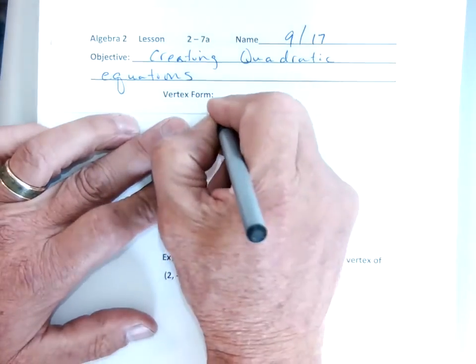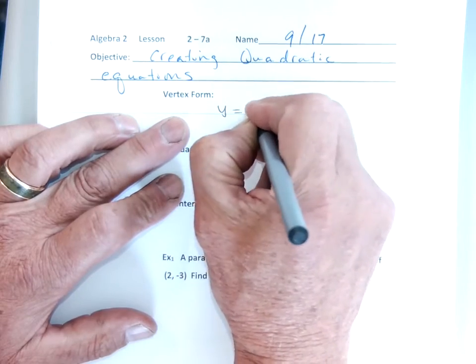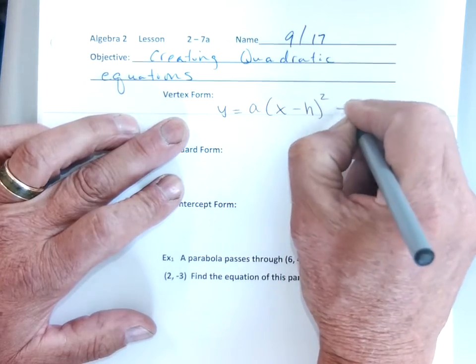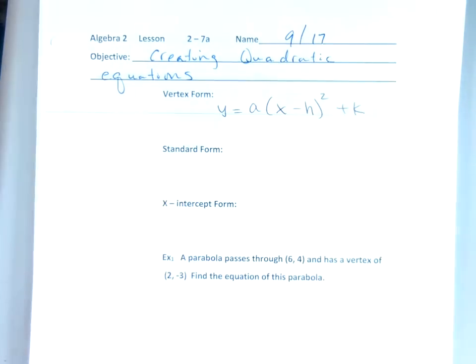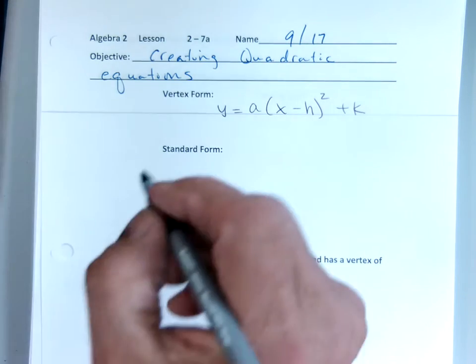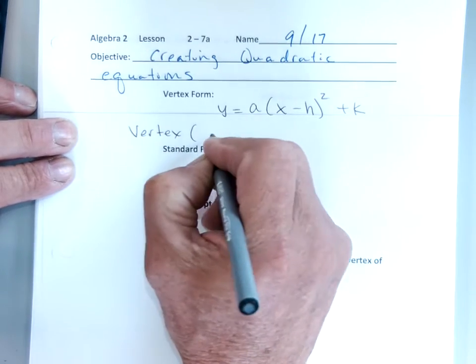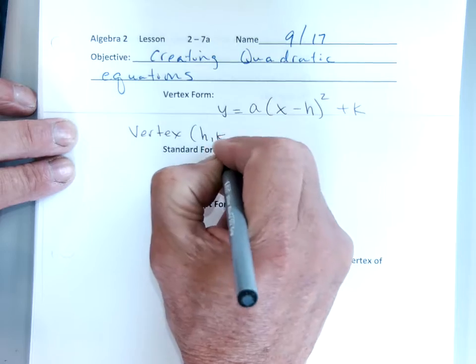One is y equals a times (x minus h) quantity squared plus k. All right? We've seen this lots of times. We've seen this all this week. We know it's in vertex form. We know the vertex is (h, k).